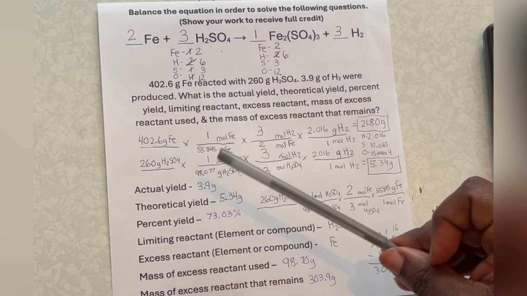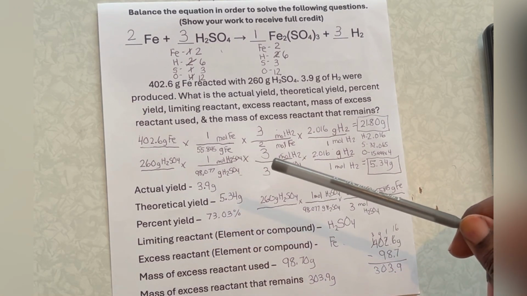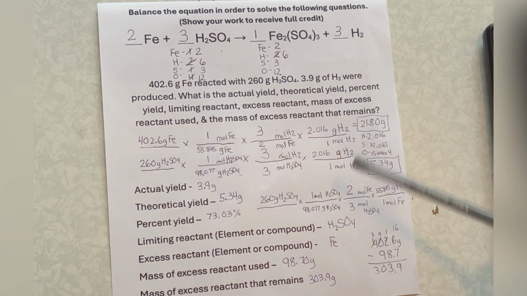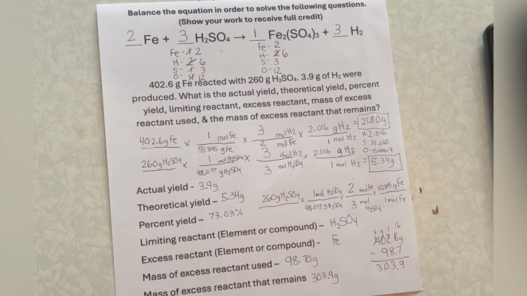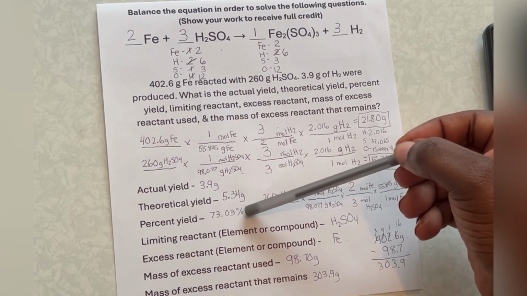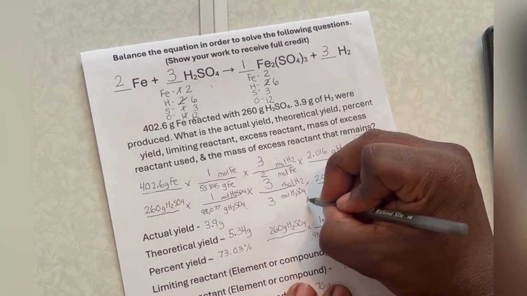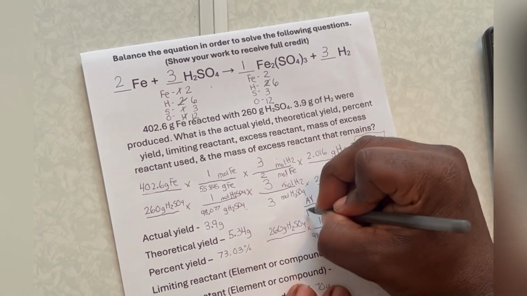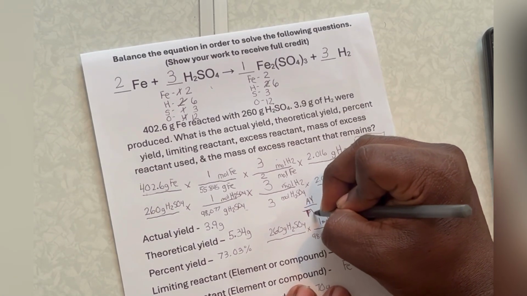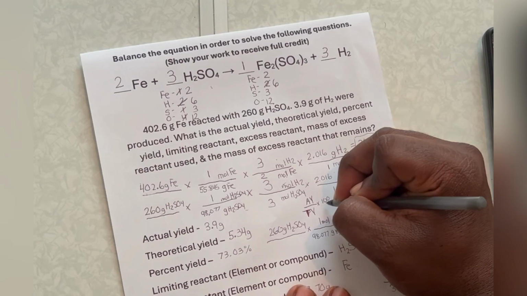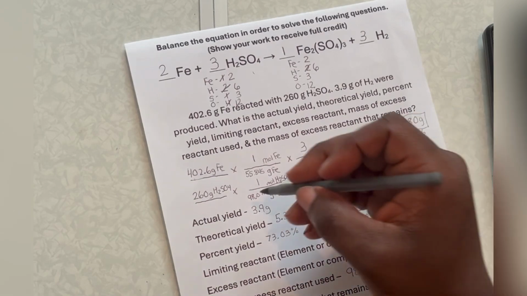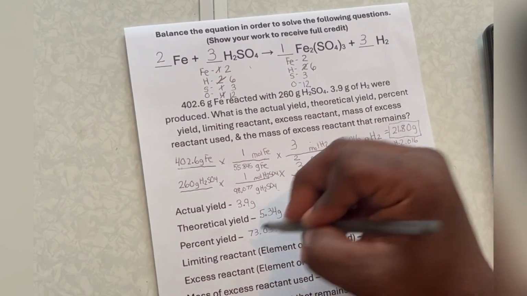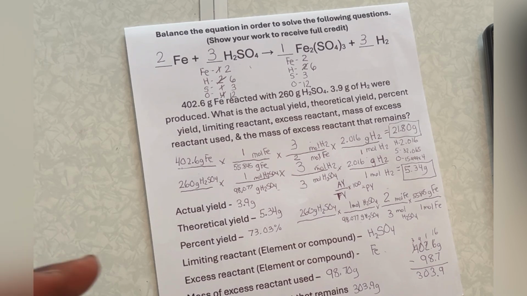Theoretical yield is whatever the limiting reagent is, when you solve it, whichever one is the smaller one, that's your theoretical yield, what could be produced in a perfect reaction, basically. That's why it's called theoretical. So to get the percent, you take the actual yield divided by the theoretical yield times 100, and that's going to give you the percent yield. So 3.9 divided by 5.34 gave me 73.03. The limiting reagent was the sulfuric acid, the H2SO4.